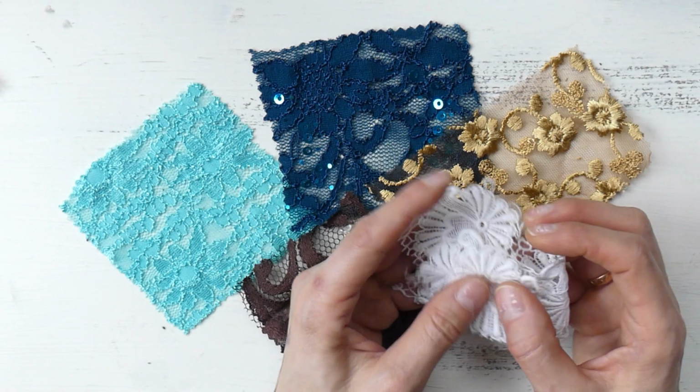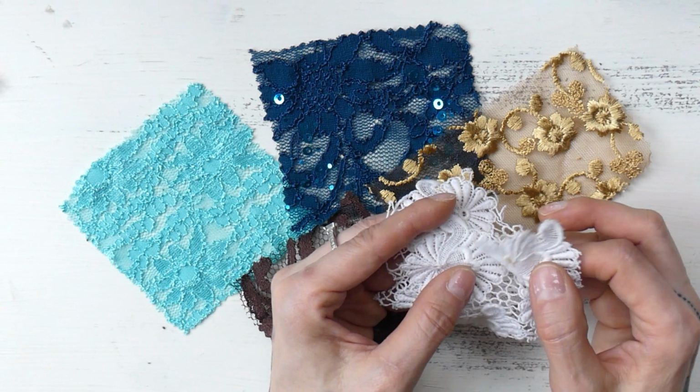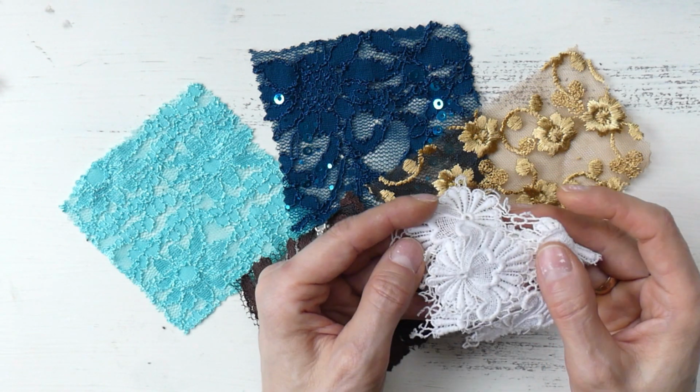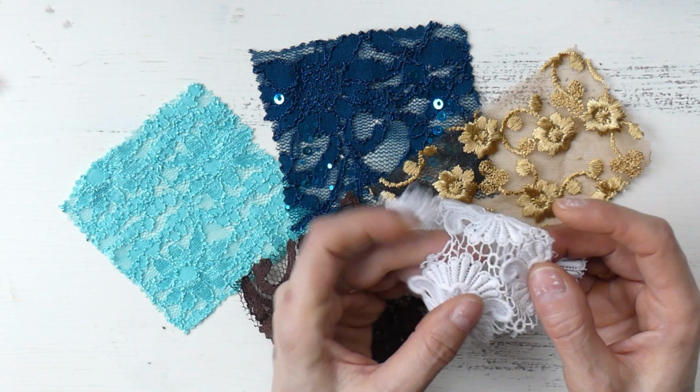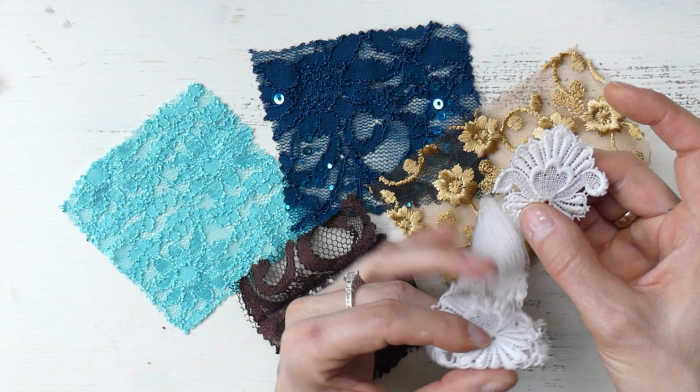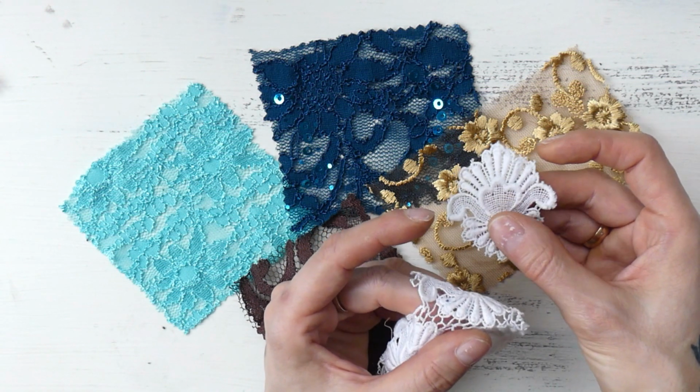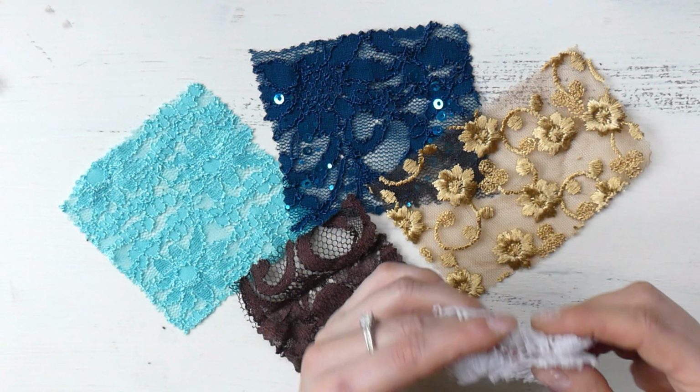I have here this beautiful vintage lace. This lace is about 50 years old. I have a top made of this, but that's the type of lace that you can also cut out into single shapes and use it as embellishment for your projects.